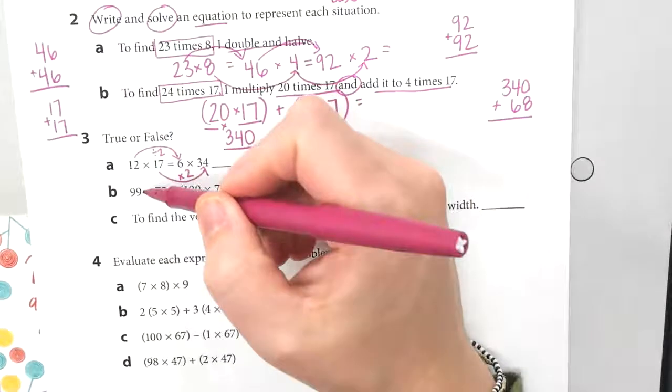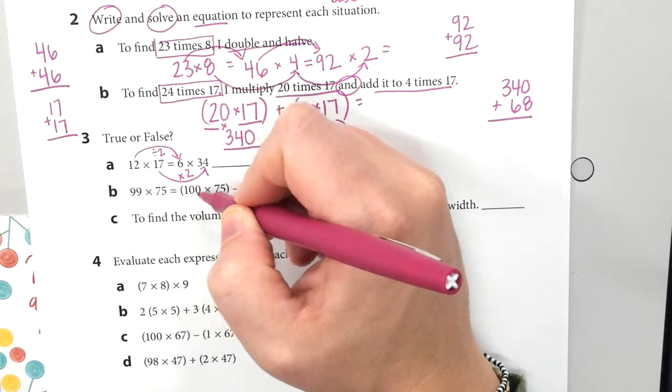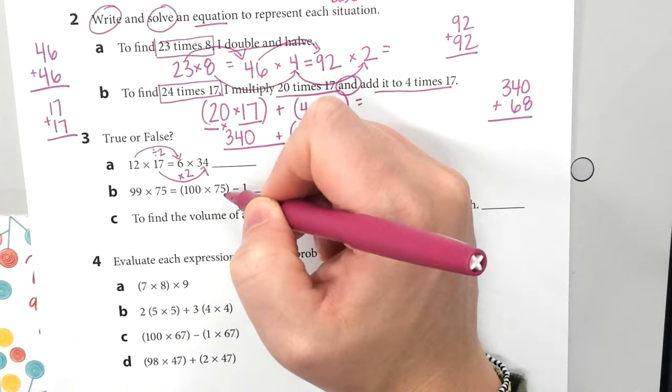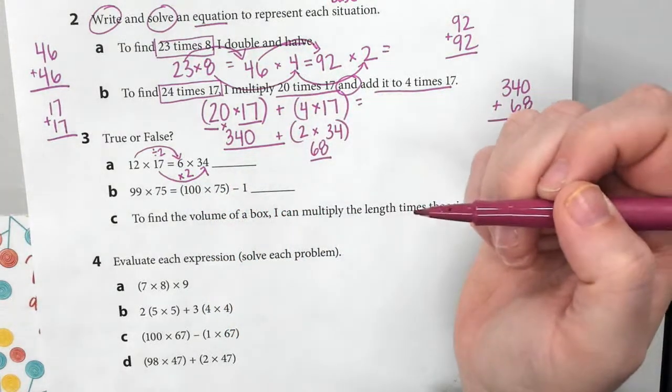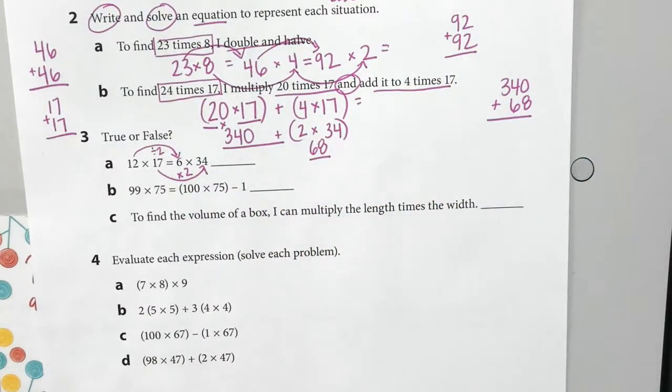Letter B, 99 times 75, and this is how the student thought of it. They thought of 100 times 75, and then they subtracted 1. Did the student think of that correctly? True or false? Write down your answer.